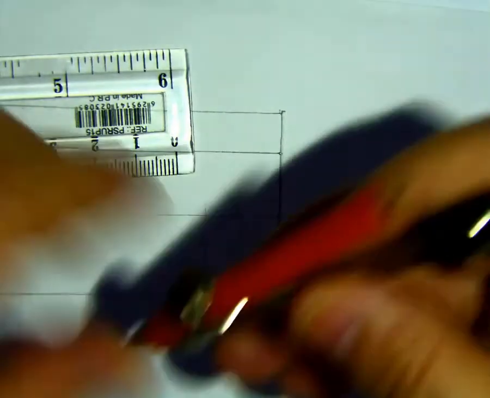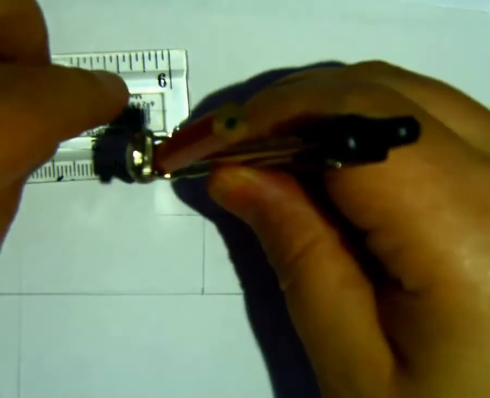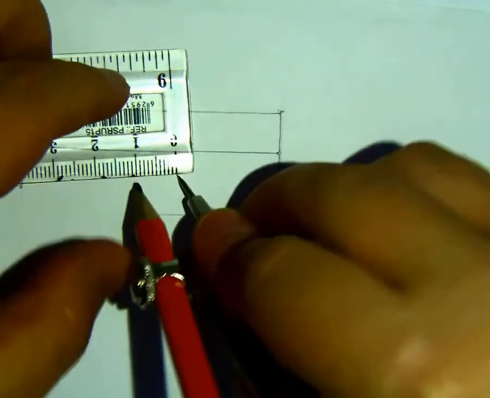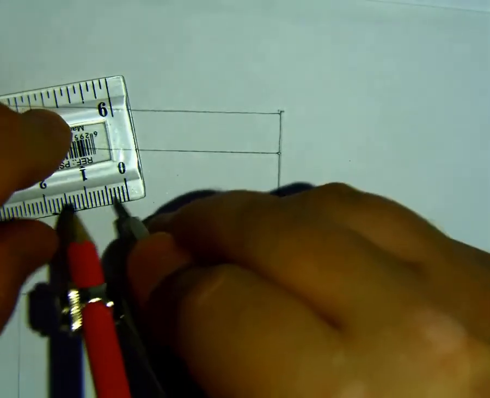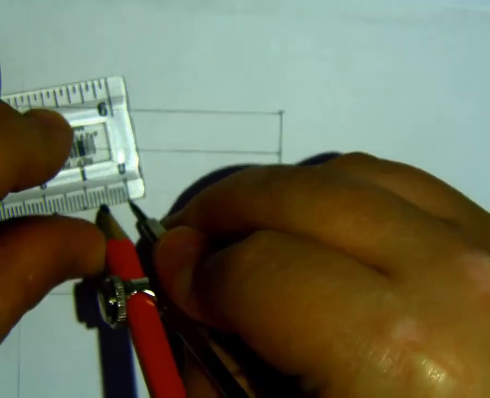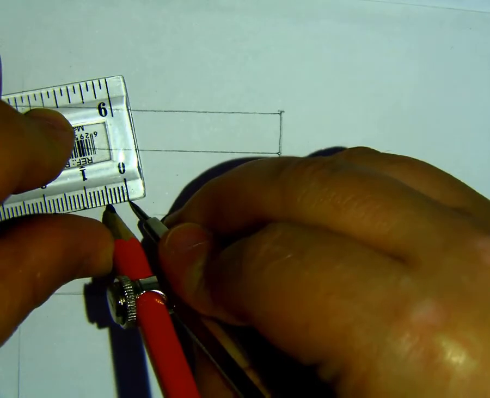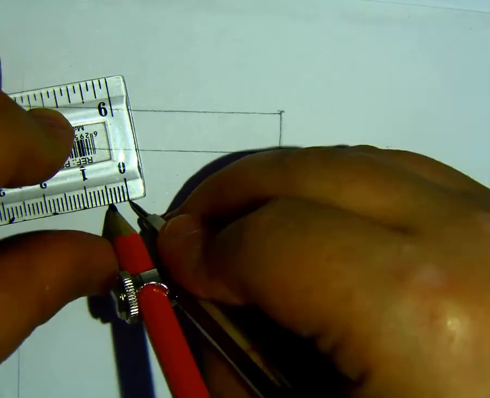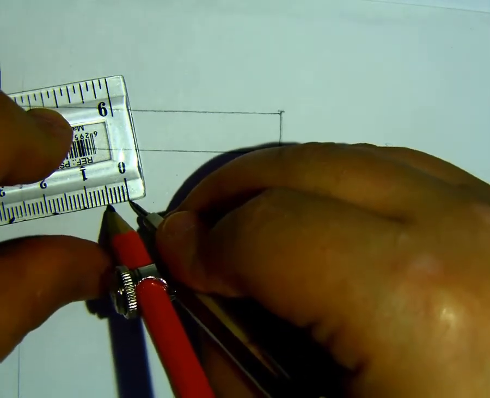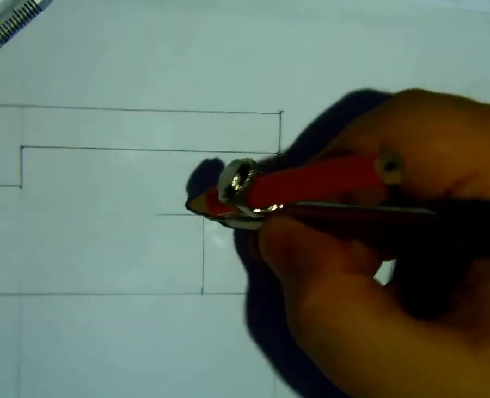In order to draw the 10, you have to open the compass at 5, because 5 is the radius. Okay?